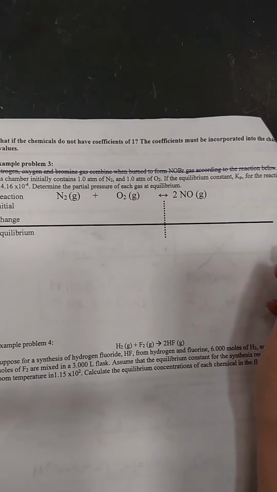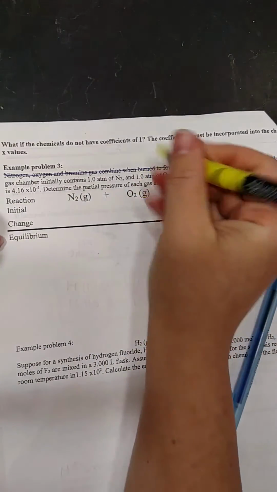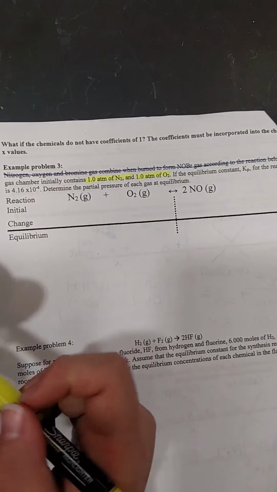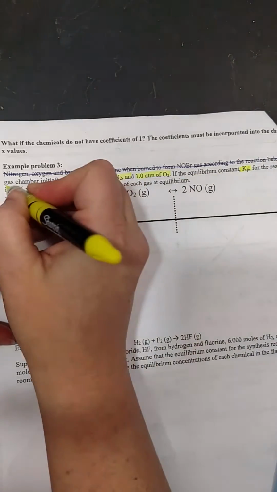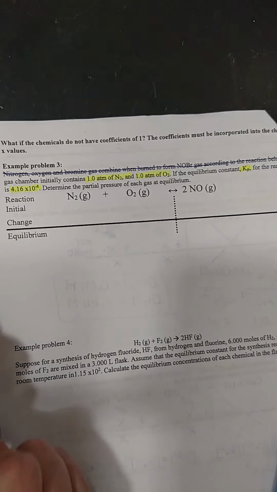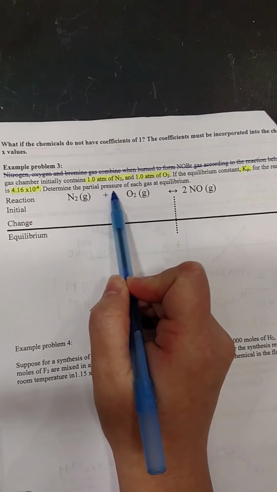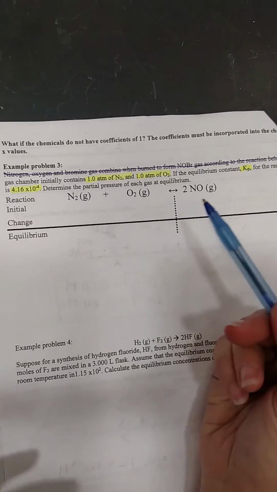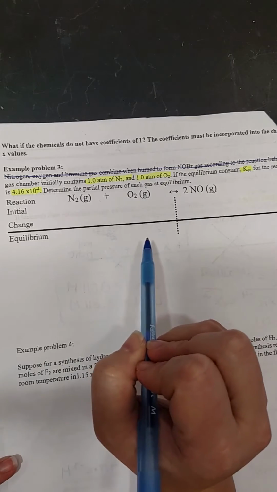Now, it says a gas chamber initially contains, important stuff, 1 atmosphere of nitrogen and 1 atmosphere of oxygen gas. If the equilibrium constant, Kp, for the reaction is 4.16 times 10 to the negative 4, determine the partial pressure of each gas at equilibrium. Now remember, when it says partial pressure, that's the pressure of each gas. Okay, so we are given some more information than the last questions. There aren't any solids or liquids, so we can't cross anything out.